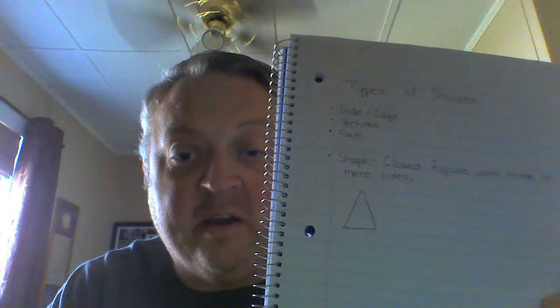Okay. So the first type of shape that we're going to talk about is a three-sided shape. And this is what most of you know as a triangle. So what I'm going to do right now is skip a line underneath my definition, and I'm going to draw a triangle. All right. So you can see there, I've drawn my triangle.